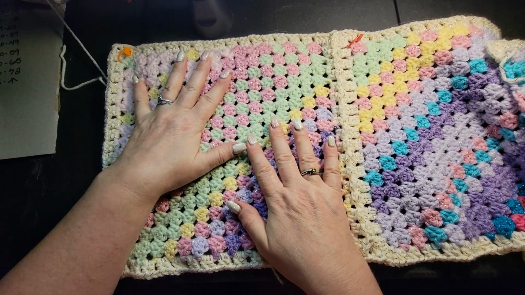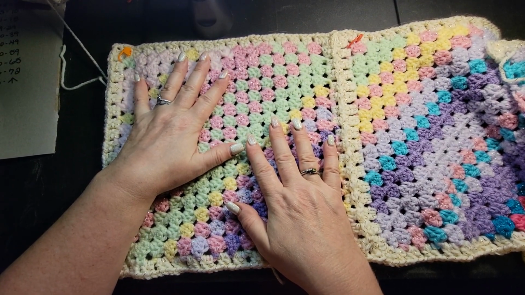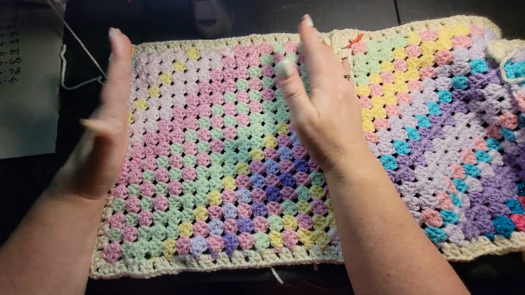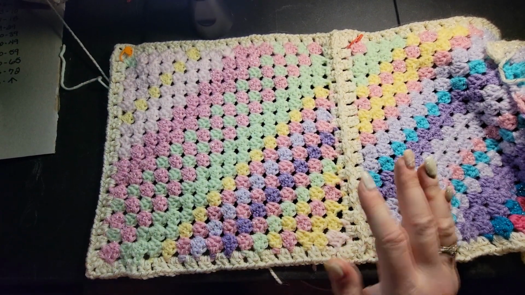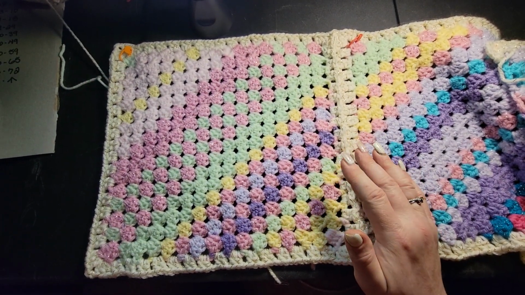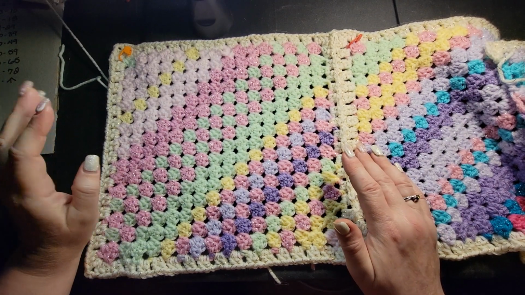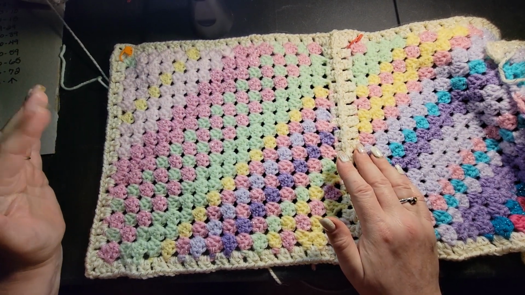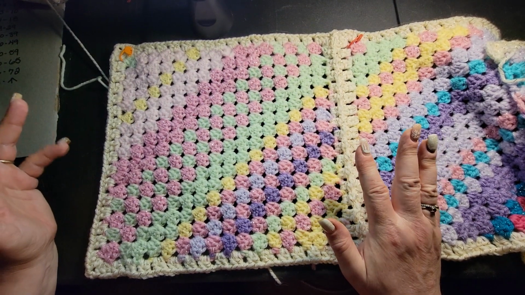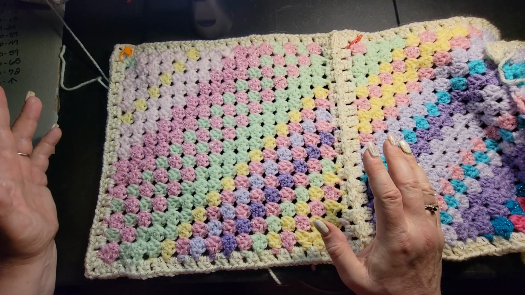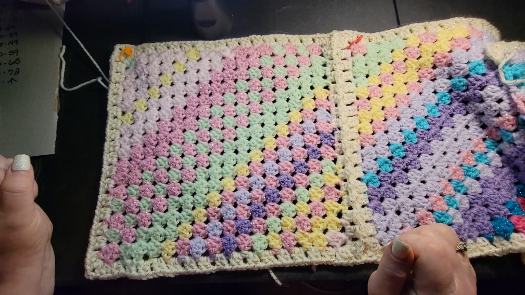So what we're going to be doing, and I'm going to be doing tutorials for, is blocks. That way they go a lot faster and it'll keep your attention more instead of trying to do a super large blanket, and some people get stressed out and all.